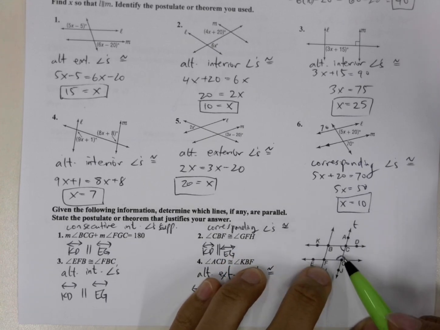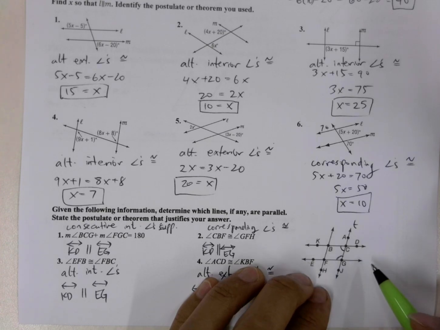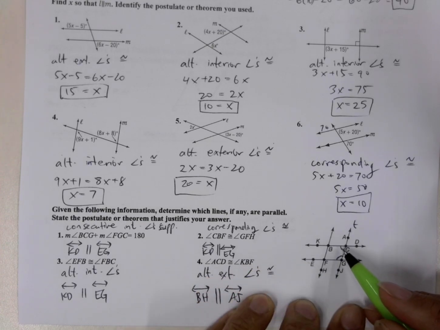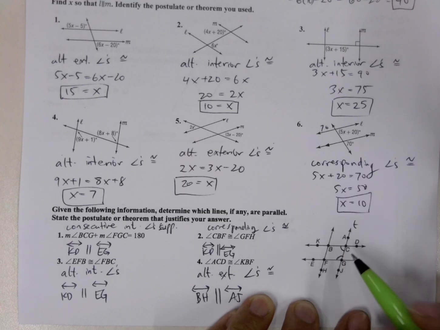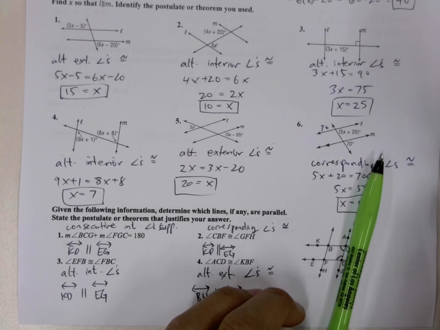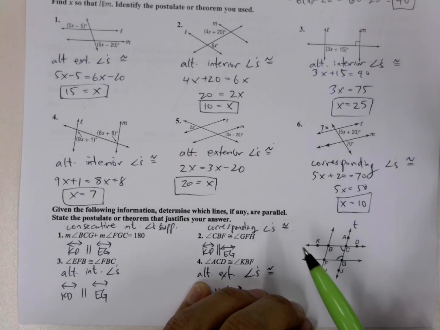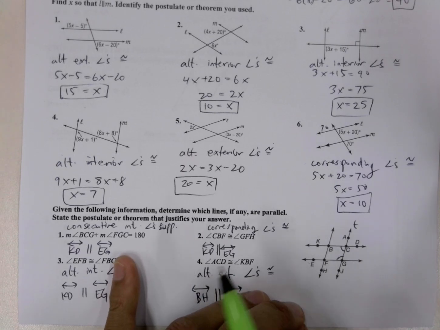What is going on? So if we look at the two lines, we're saying, are they inside of those two lines or outside of the two lines? Well, they're inside of the two lines. So these two angles are interior angles. Now we want to look at the transversal. Are they on the same side of the transversal, or are they on opposite sides of the transversal? If they're on opposite sides of the transversal, they're alternate angles. If they're on the same side of the transversal, they are consecutive angles, right? So we can see that they're both on the same side of the transversal, so they are consecutive interior angles.